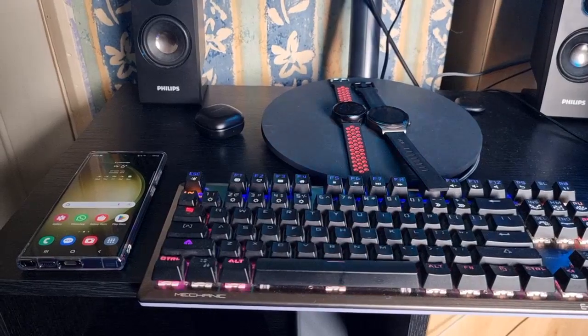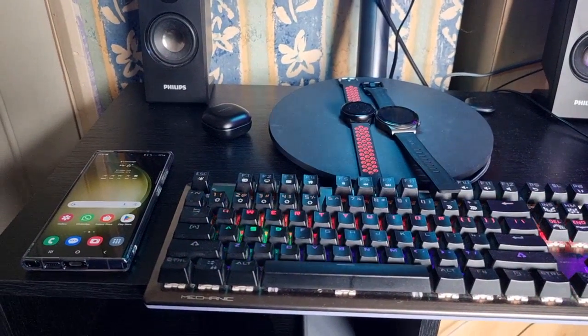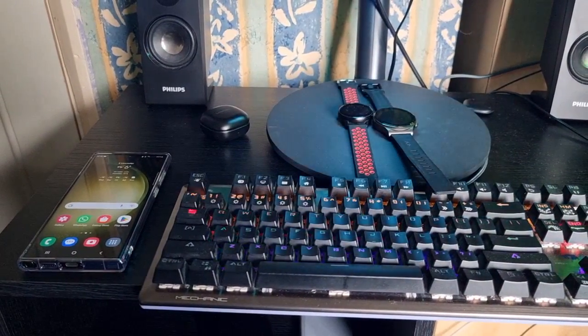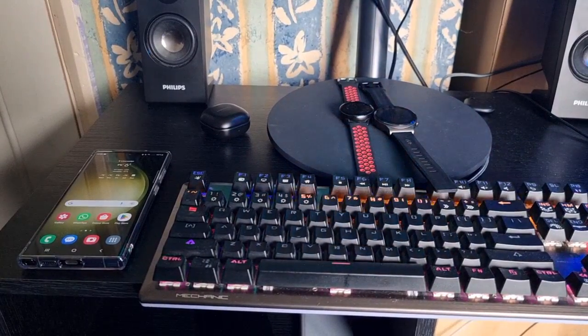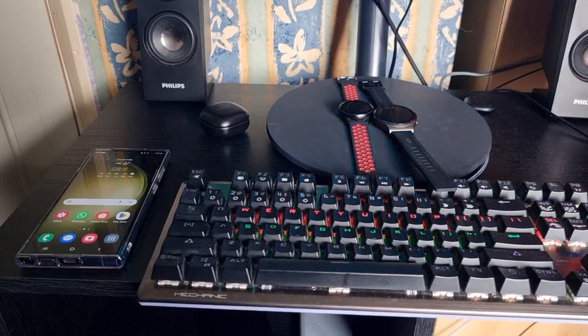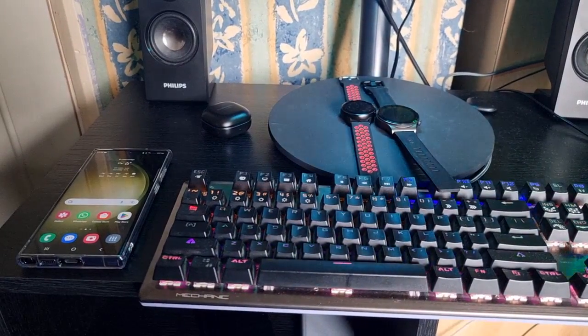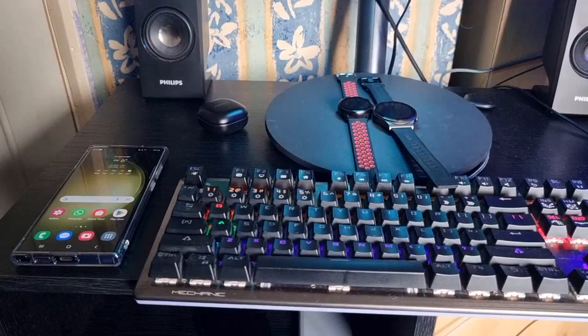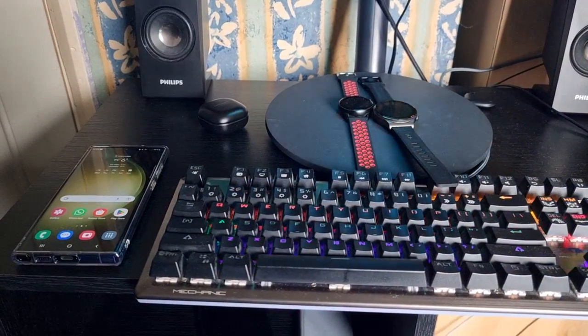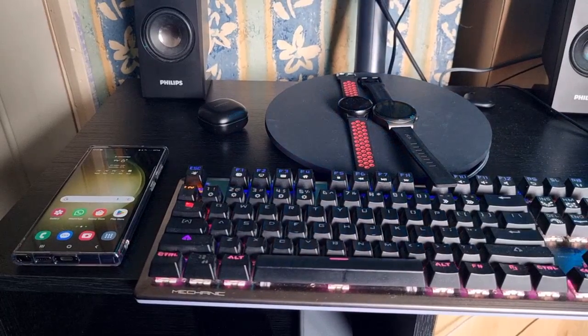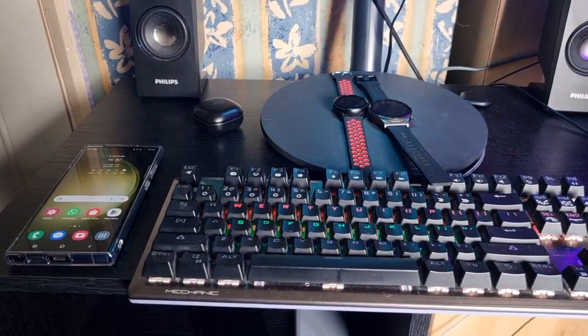However, with these new Galaxy devices, Samsung allows us to retrieve call logs and messages remotely using the Find My Mobile application. So I'm going to show you how you can retrieve call logs and all your messages.